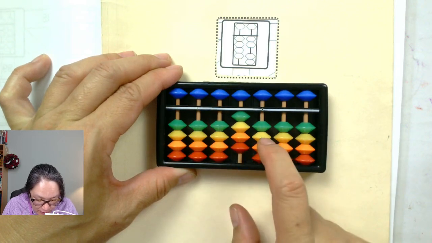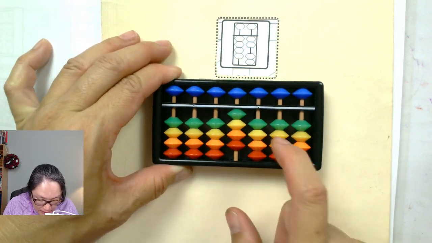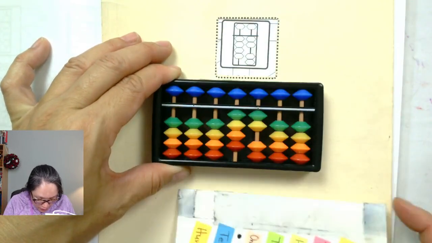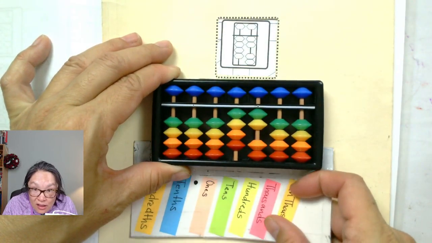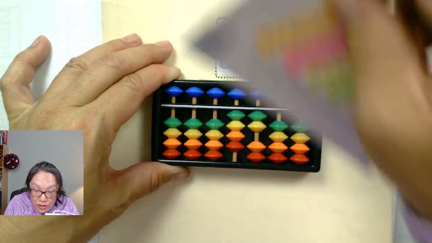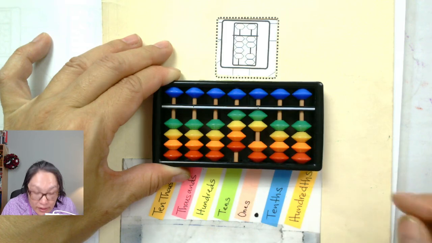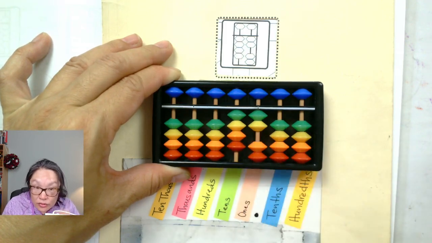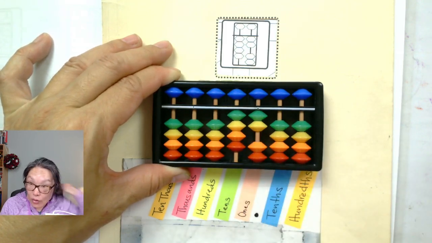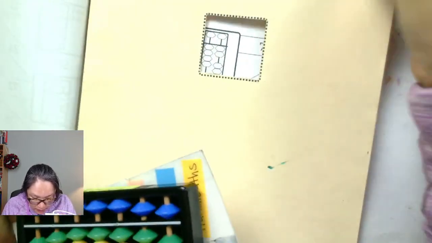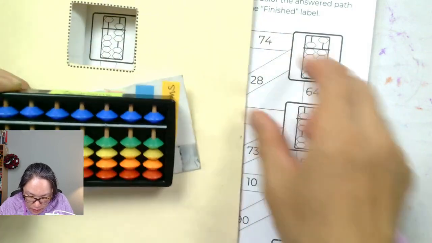So if I did this number, this is the tens, and then this is the ones. Oh, you know what I should do? Maybe next time instead of going on top, it should be on the bottom, like that. There we go. 42. Yes, exactly. So when we look, we have 42, and now we're going to go over here.